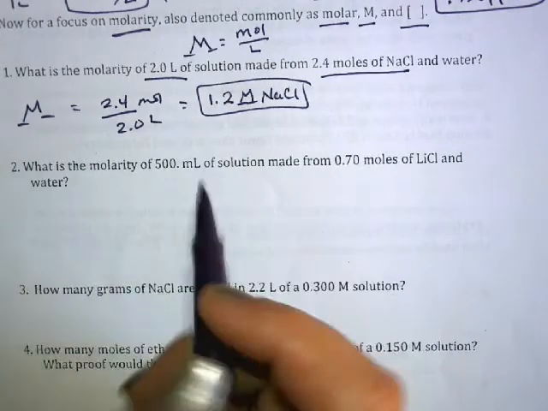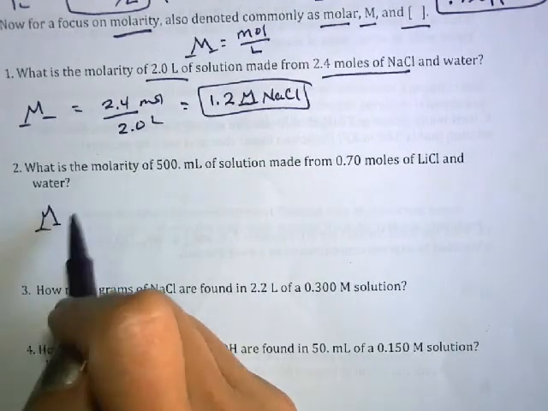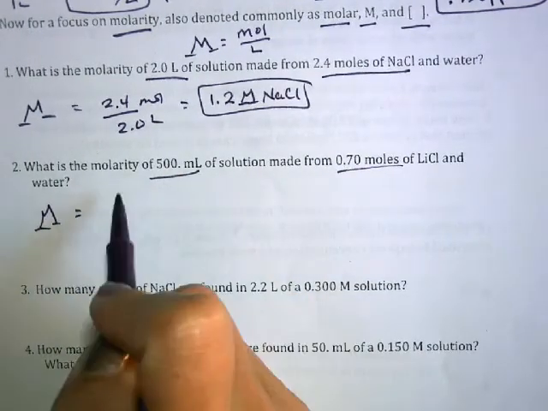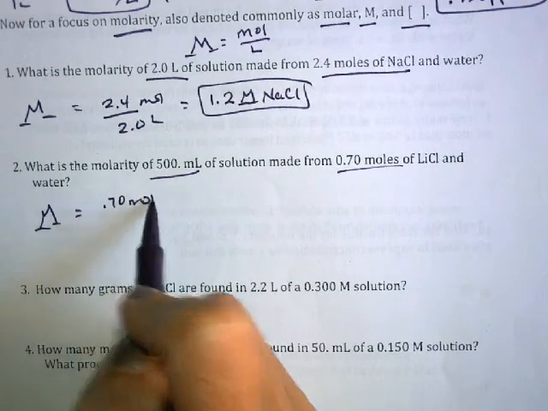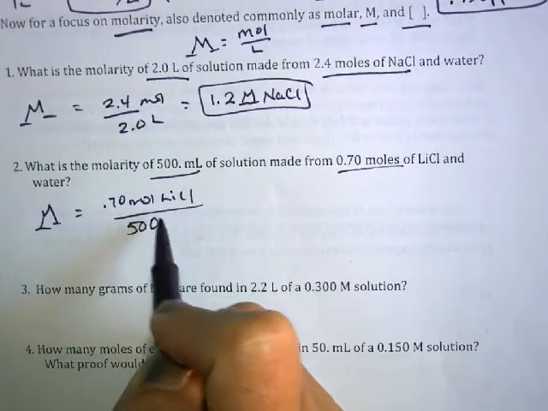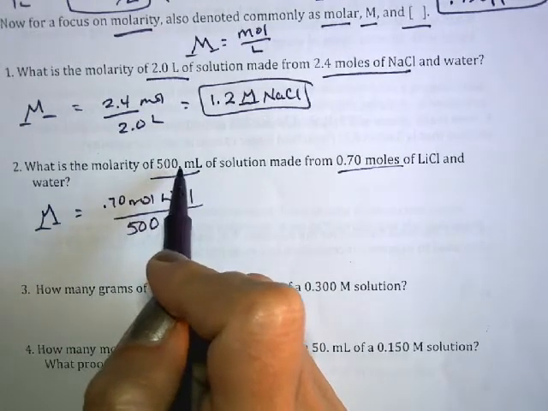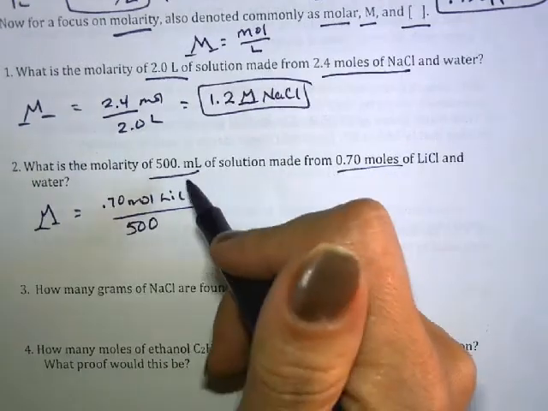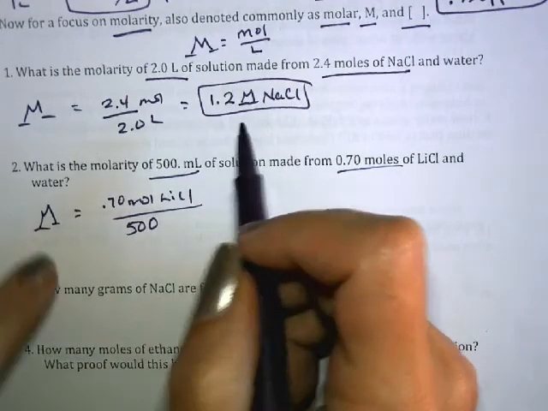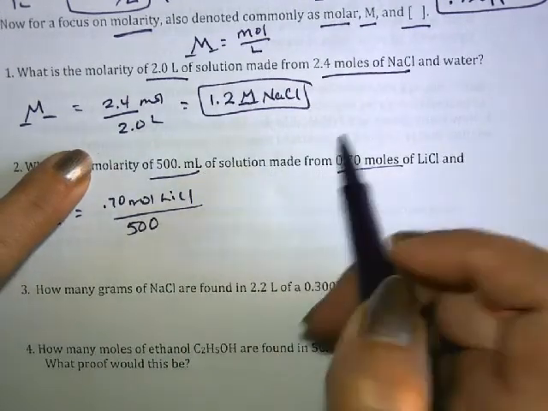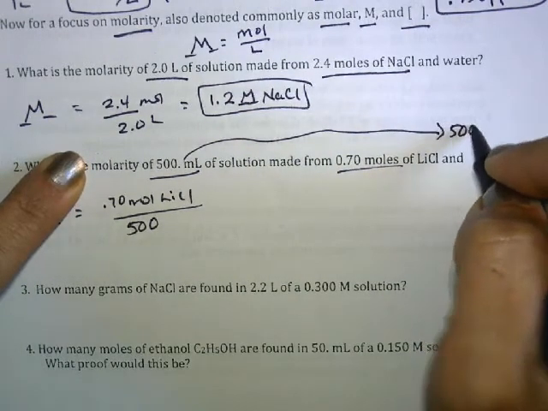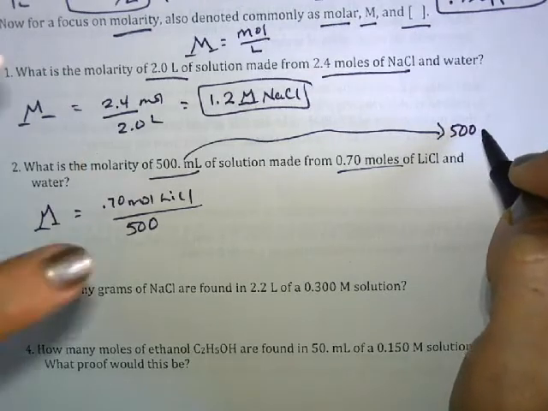Okay, what is a molarity of 500 milliliters of solution made from 0.7 moles of lithium chloride in water? So, still just working with molarity. Super easy ones here. This is definitely Gen Chem level. 0.70 moles of lithium chloride dissolved into 500 milliliters. We don't want to put 500 milliliters because we need moles over liter. I will show you how to write this out, but you're going to do this so often, you'll just know to scoop the decimal point over 3 places.